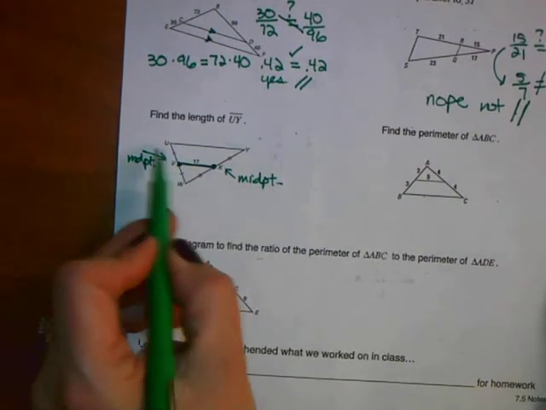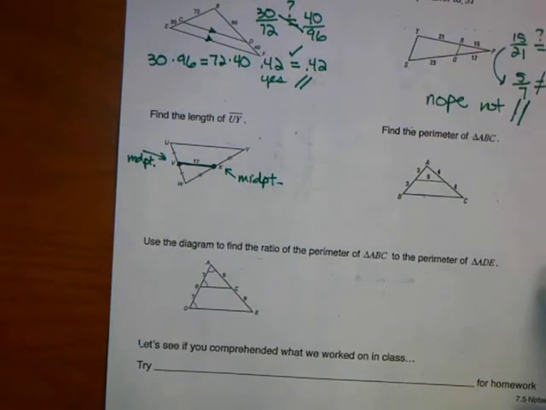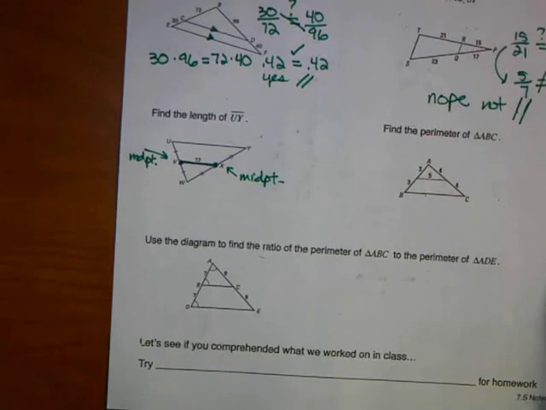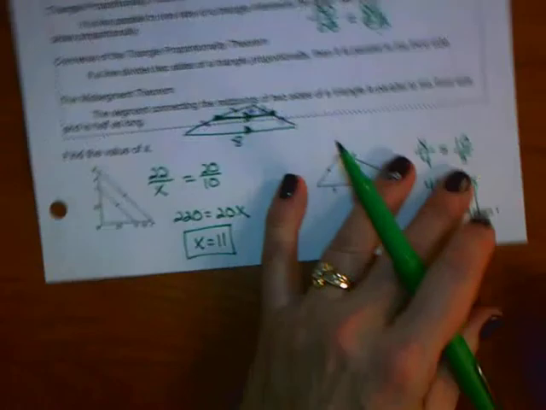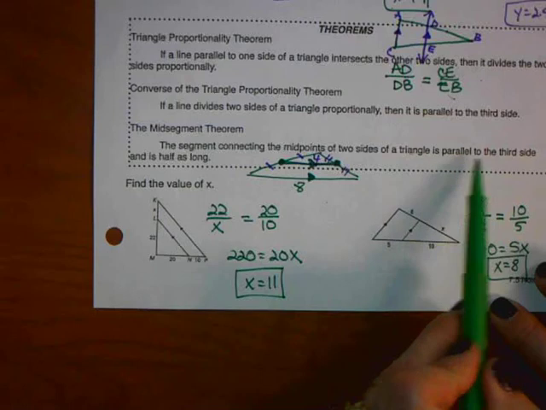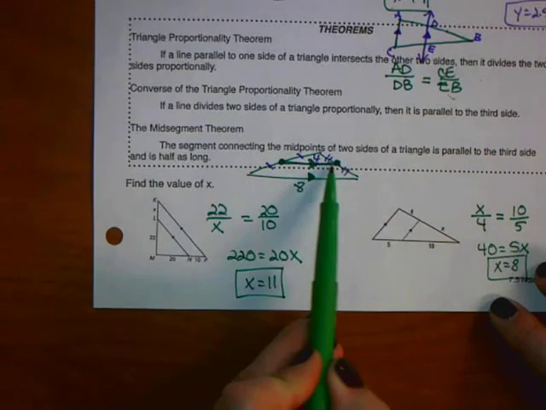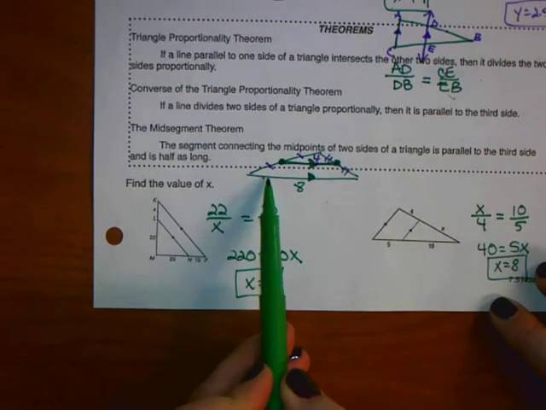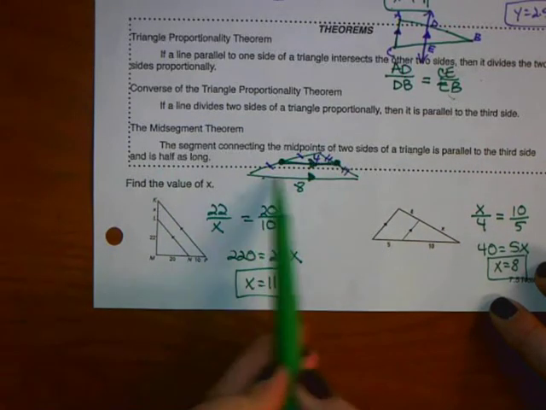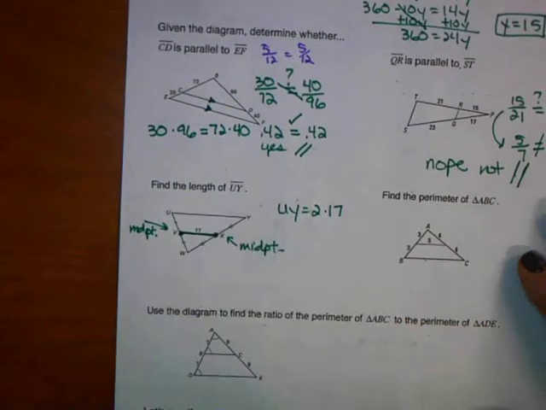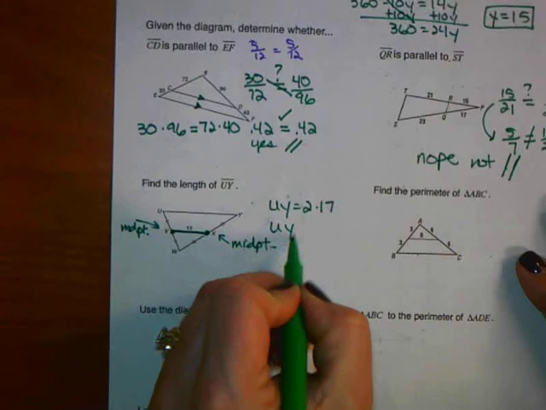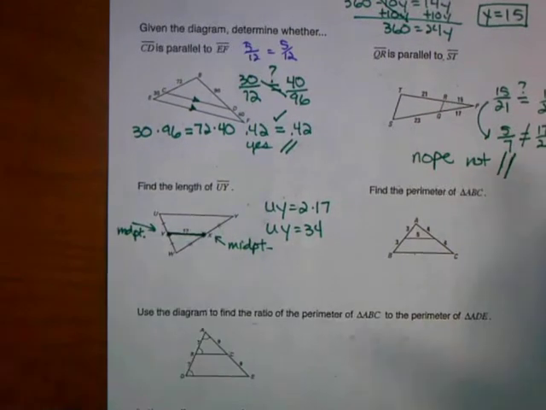So how long is UY? How can I use that to find out how long UY is? Remember from the other side? Okay, let's turn it over and look. And this is half as long as this side. That's what it tells me right there. This is half as long as this side. So that means that UY is equal to 2 times 17. So UY is equal to 34.